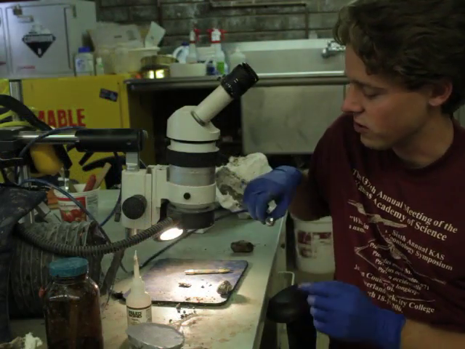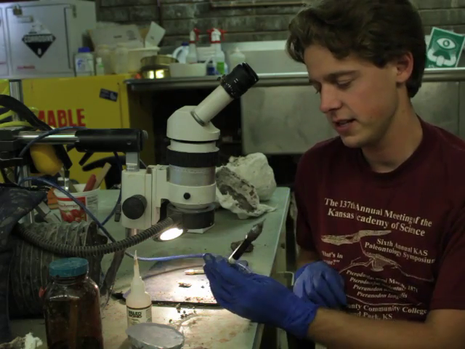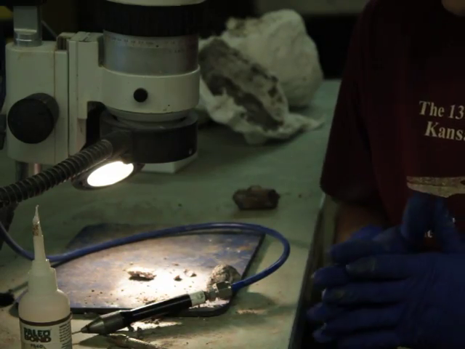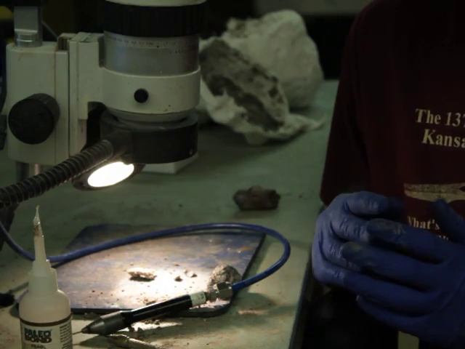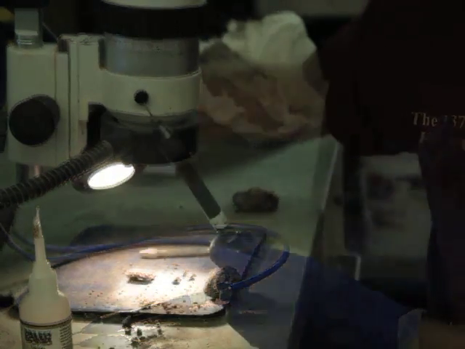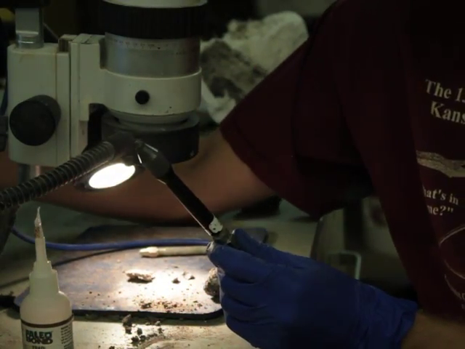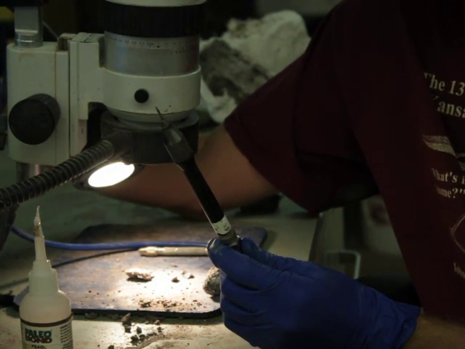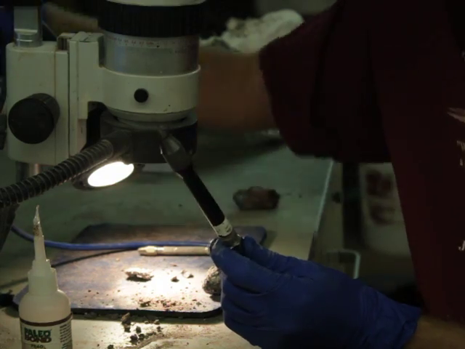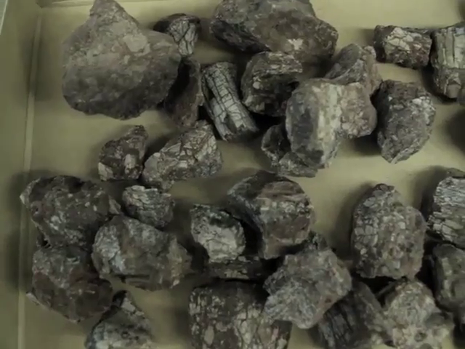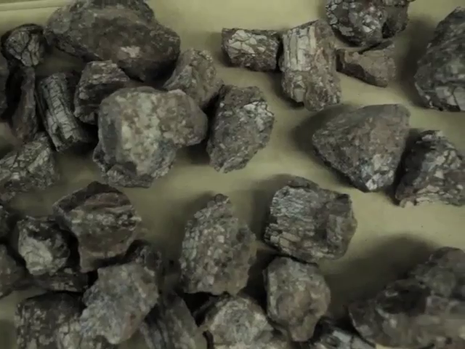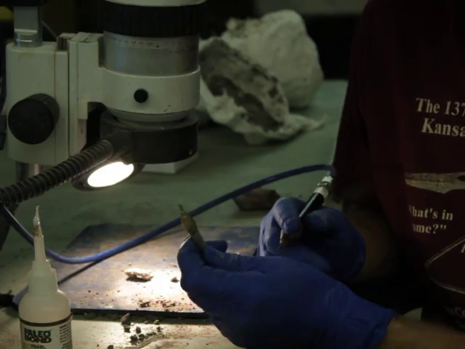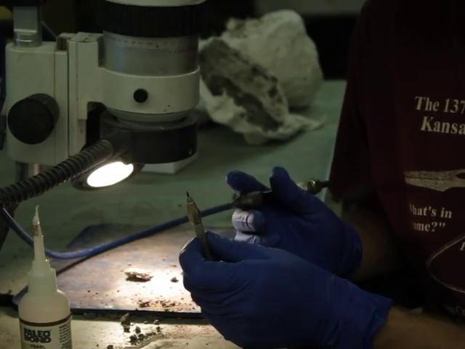We have a variety of tools, and this is called an air scribe. It's basically a miniature jackhammer. It's also referred to as a micro jack, and it's air powered. A little needle vibrates back and forth, and I can use that to slowly chip away the harder rocks off the bone. If it's softer, I can use hand tools like a pin vise or dental picks.